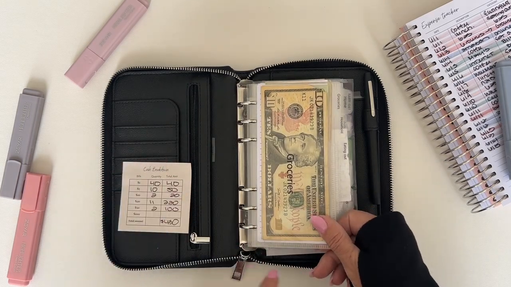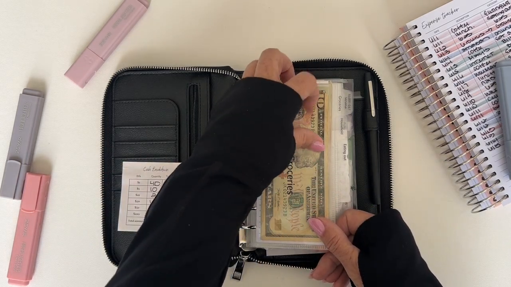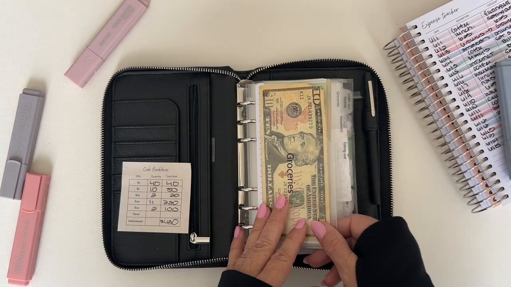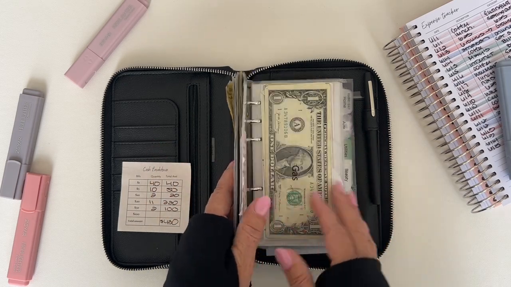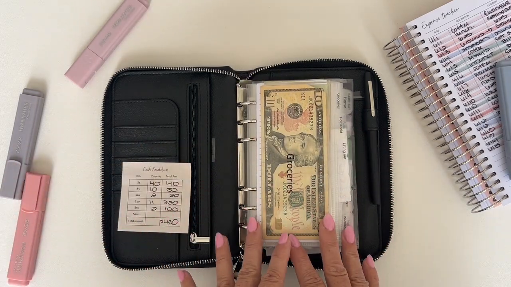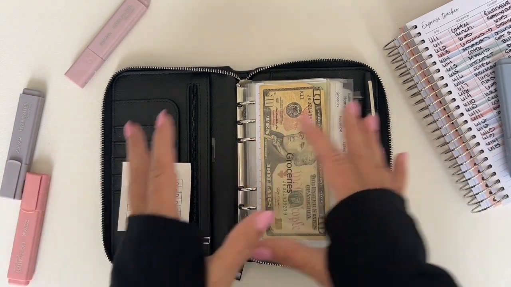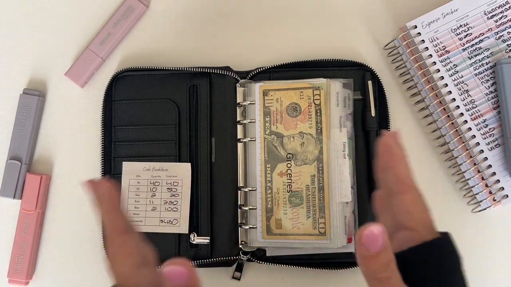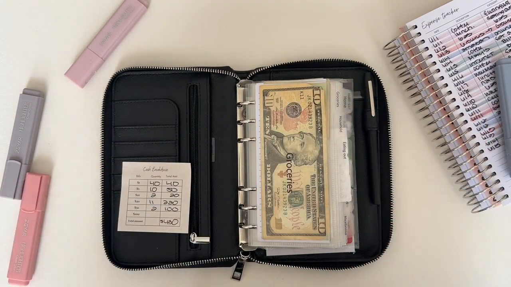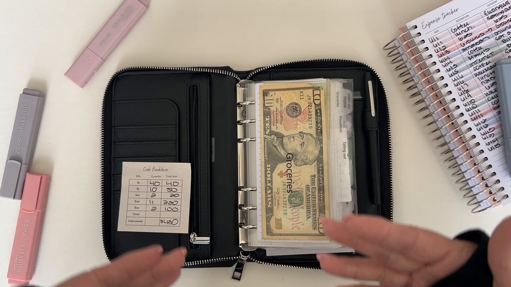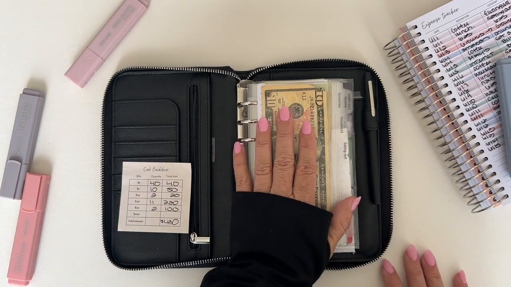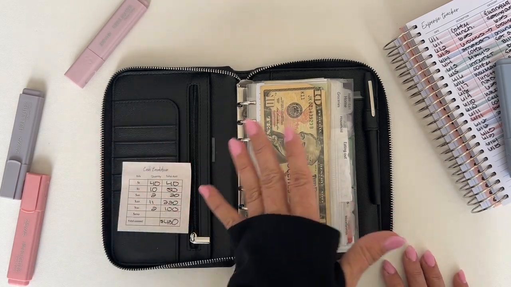So let's just say you already did groceries and you have $30 left, right? And you say, okay, good, I have $30, and you're going through your money. That's all you have for the week. Just go to work, go home. Trust me, your money will accumulate. If you keep doing this system, your money will accumulate, and you're going to cut back in the areas where you actually spend the most.